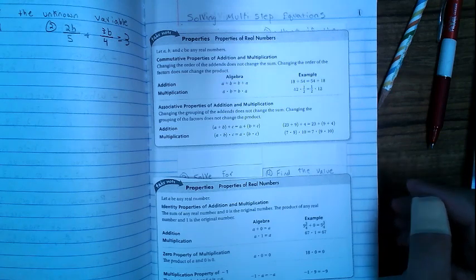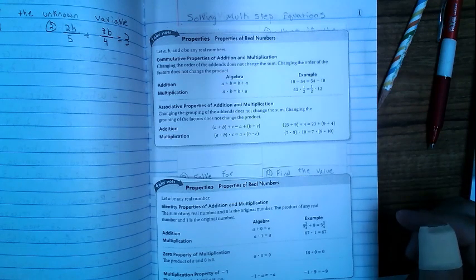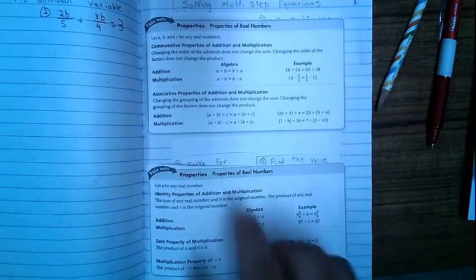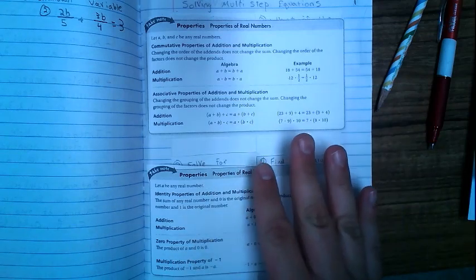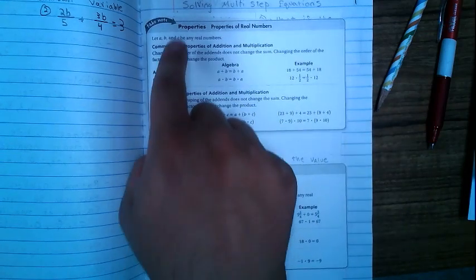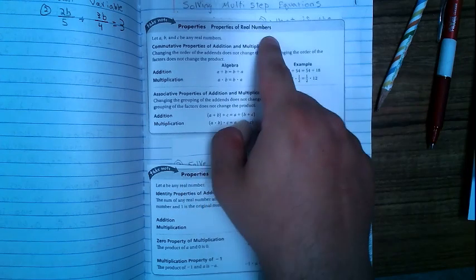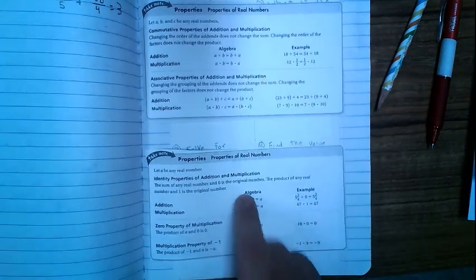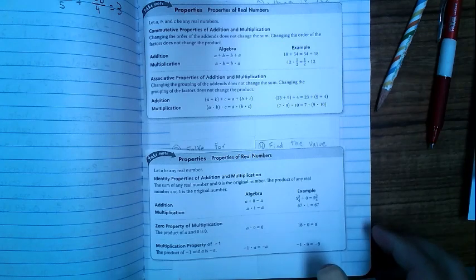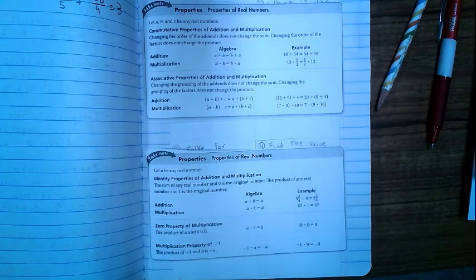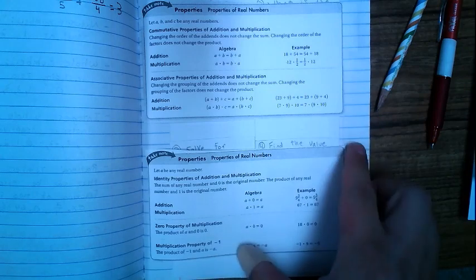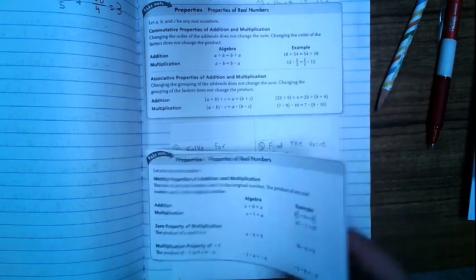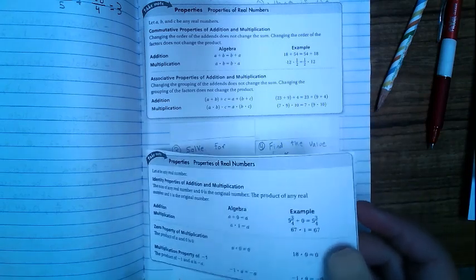Your first entry is going to be on solving multi-step equations. So what you can see here is we've got kind of the final version of what you're going to have. There's these two properties of real numbers and properties for addition and multiplication. And that all deals with why we can solve equations the way we can solve equations. And you're going to get these handouts. You should have them. And we're going to go over them in a little bit.